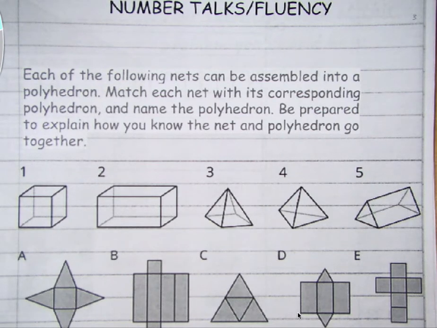The one that I've chosen for today is a variety of nets. You've got 1, 2, 3, 4, 5. Each of the following nets can be assembled into a polyhedron. Match each net with its corresponding polyhedron and name the polyhedron. We're going to condense this a little bit, and cut it down to being able to match them. Number 1 and number 2, we already looked at yesterday.